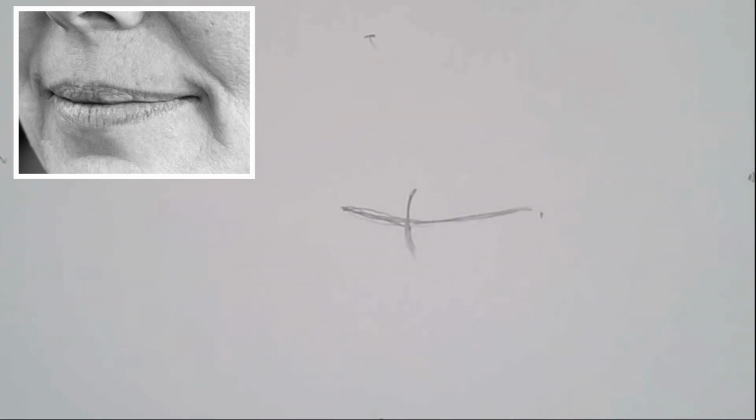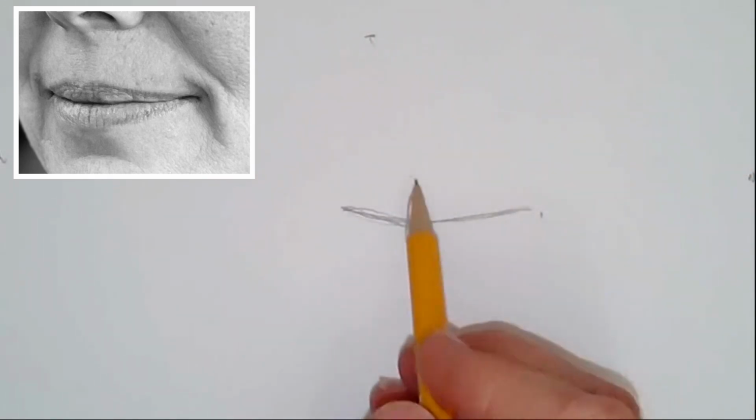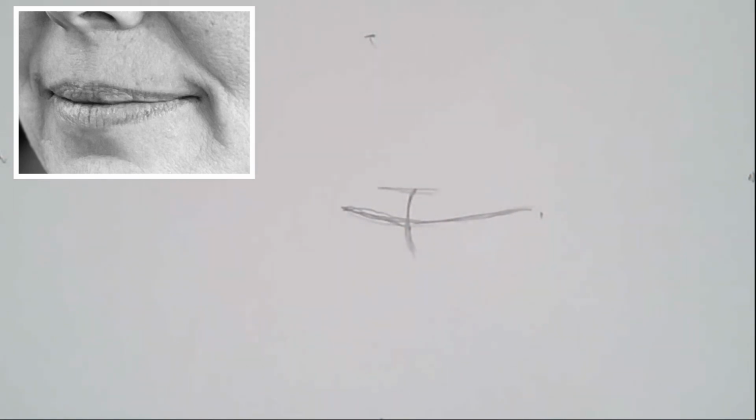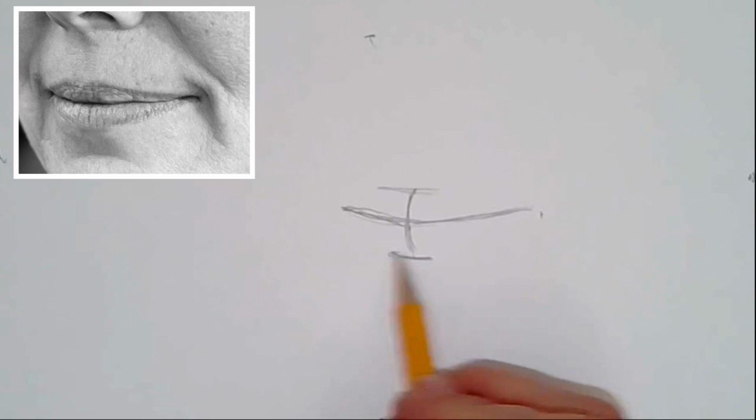So I'm going to measure up to the first one. It's about this height. Okay, so it's going to be about in here. And then I'm going to measure down to the bottom one. It's going to be a little bit bigger. Down to about here. Okay.